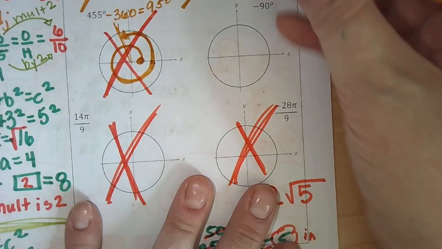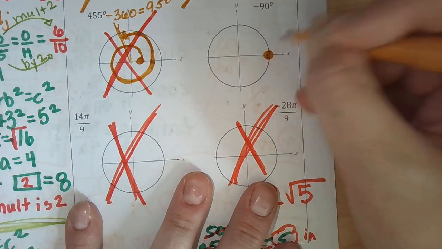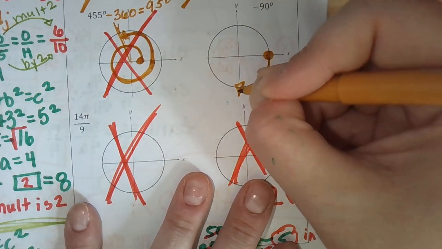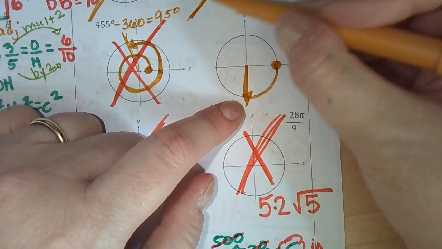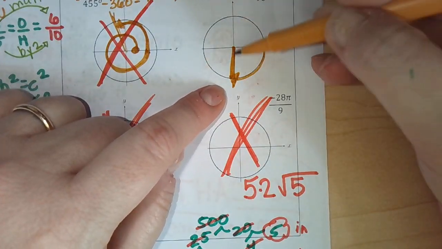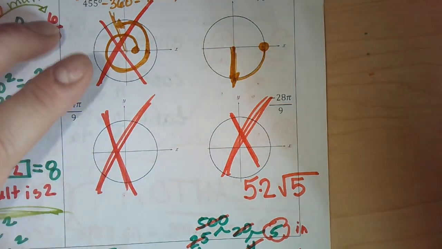Okay, negative 90, we know where that is. We start at 0, down to negative 90. Only when we draw the diagonal line for negative 90, it's not diagonal, it's just straight up and down. All right, let's keep going.